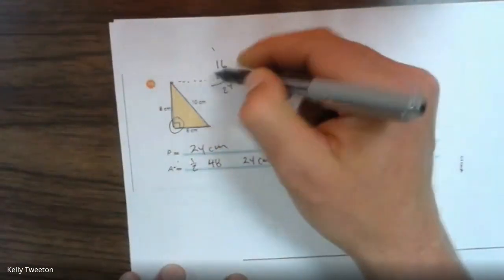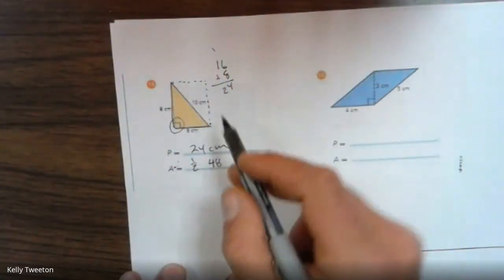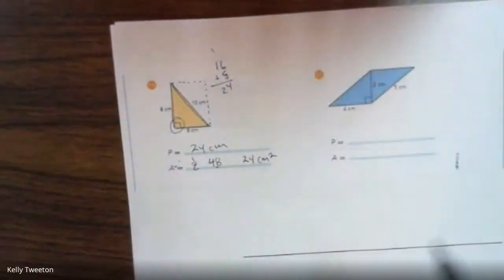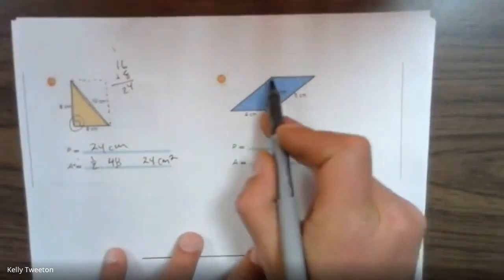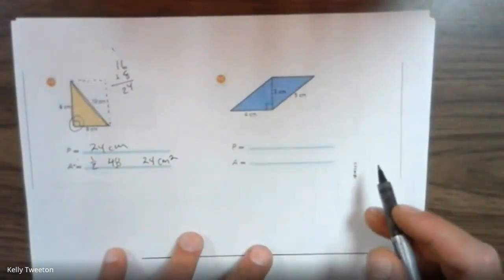And the reason, again, just to make sure you understand, that if this was a 6 by 8 rectangle, that would be 48. But it's not. It's half of that. It's a triangle, so it's half of that. Next one, we have a parallelogram. We have 2 sets of opposite sides that are parallel. You can see that, so parallelogram.